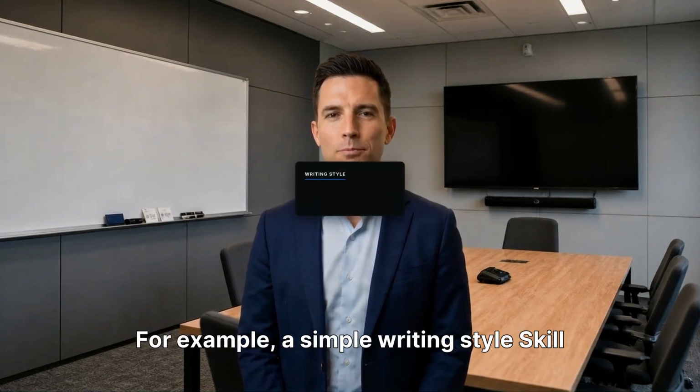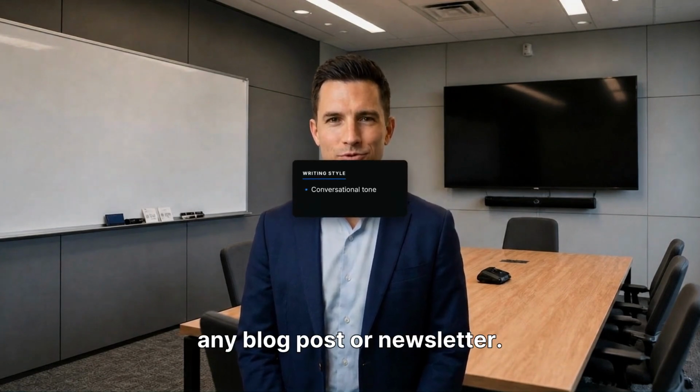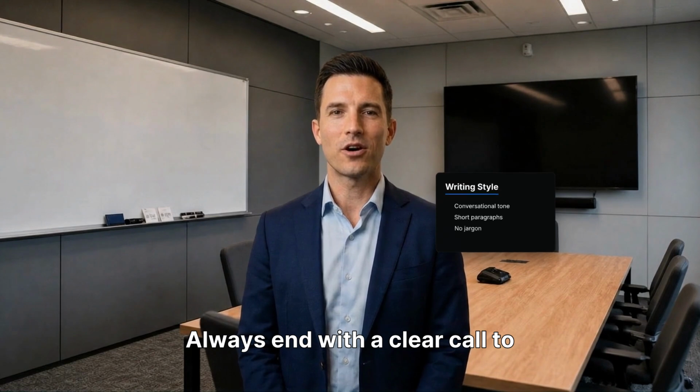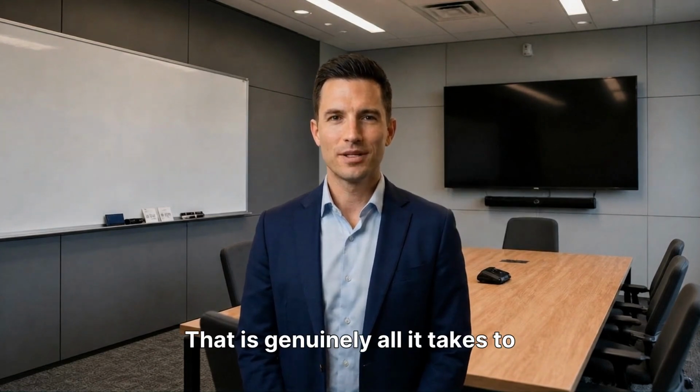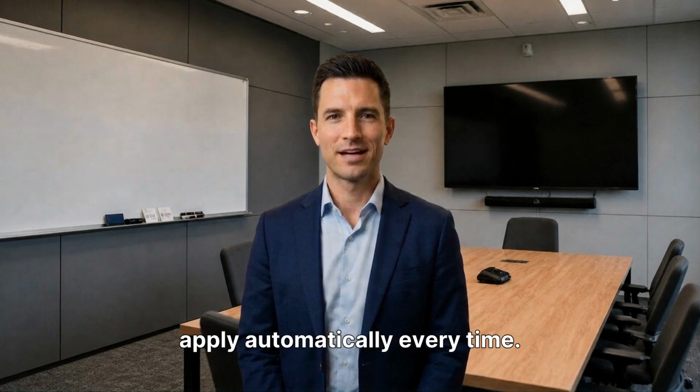For example, a simple writing style skill might say, use this when writing any blog post or newsletter. Always write in a conversational tone. Use short paragraphs. Avoid jargon. Always end with a clear call to action. That is genuinely all it takes to encode a writing style that Claude will apply automatically every time.